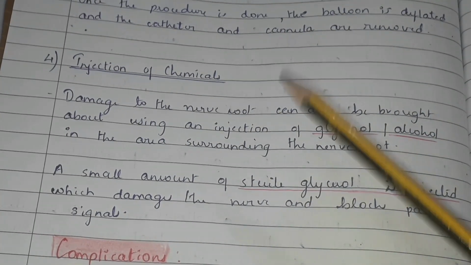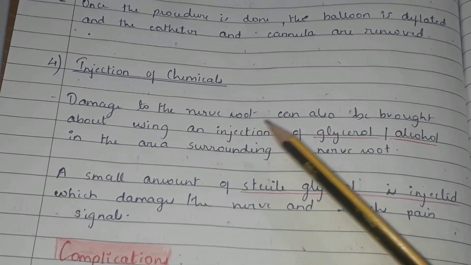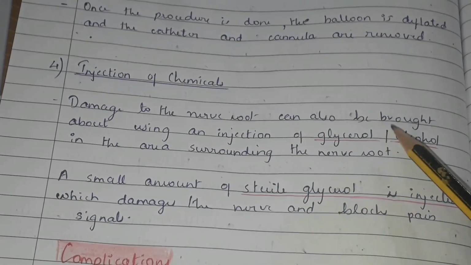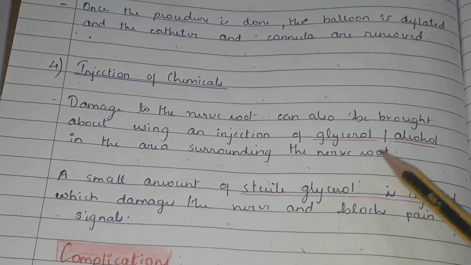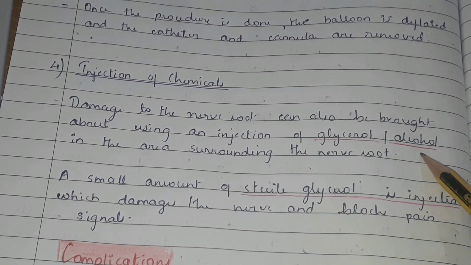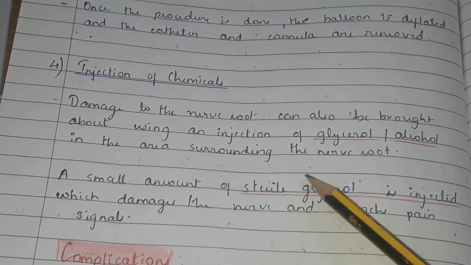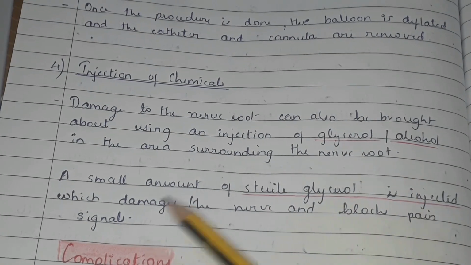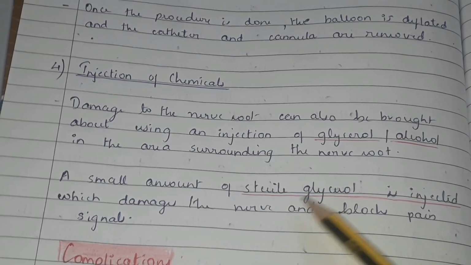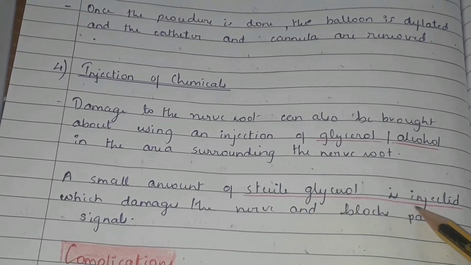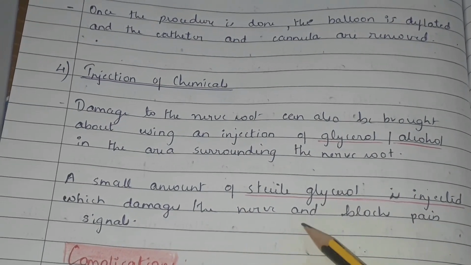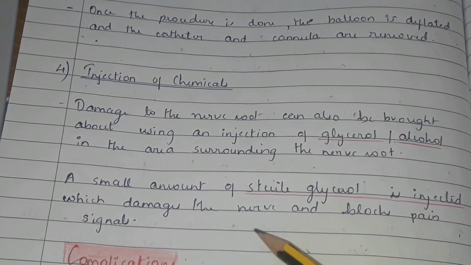The fourth step is injection of chemicals. After doing all of this, you can damage the nerve root finally by injecting glycerol or alcohol in the area surrounding the nerve root. A small amount of sterile glycerol is injected, which damages the nerve and blocks the pain signals.